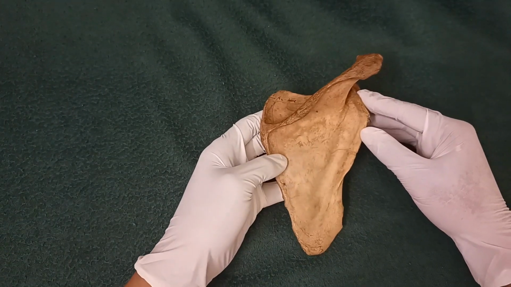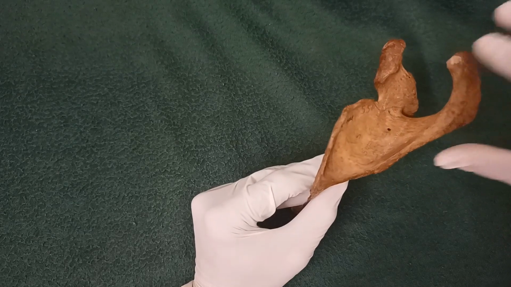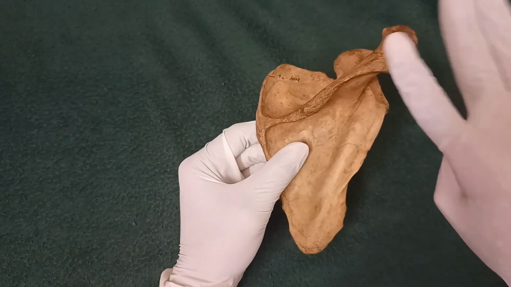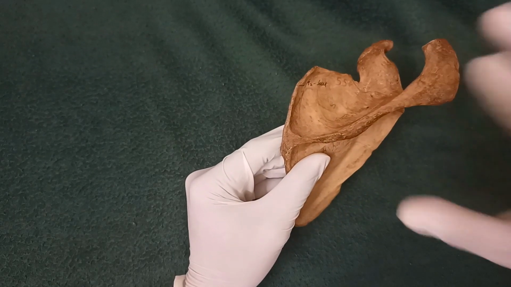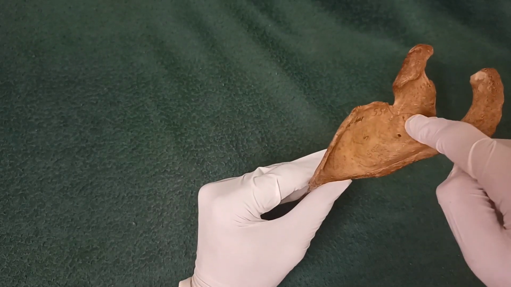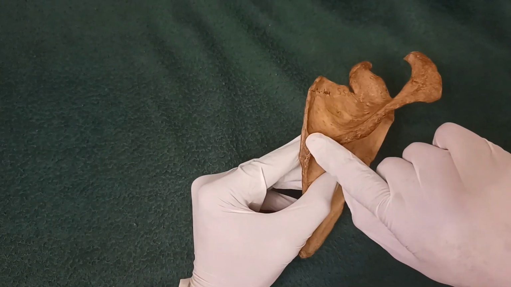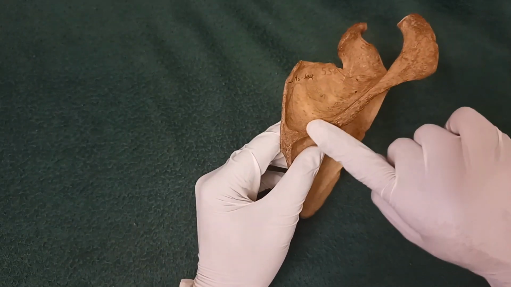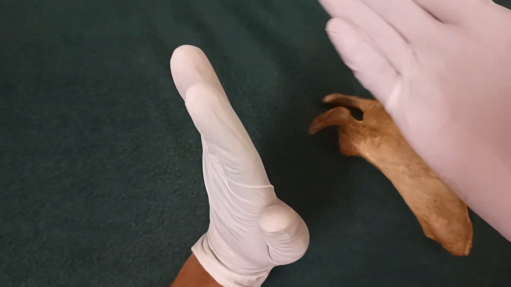Now let us look at the processes. Scapula has got three processes. This you can see is the spinous process, which continues as the acromion process, and next we have the coracoid process. Let us have a look at the spinous process. Spinous process has got a superior surface, an inferior surface. This is the root of the spine. This is the base, and this is the posterior border. Where is the anterior border? This is the body of the scapula, and this is the spinous process.